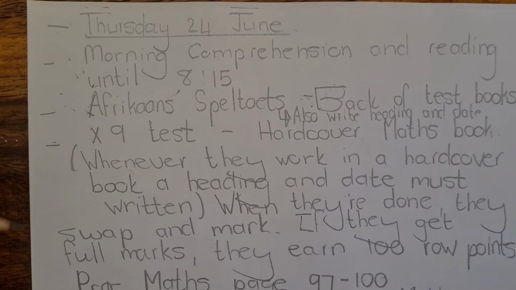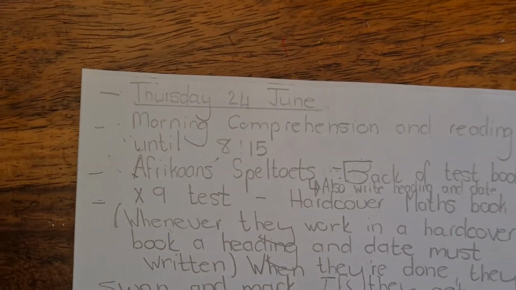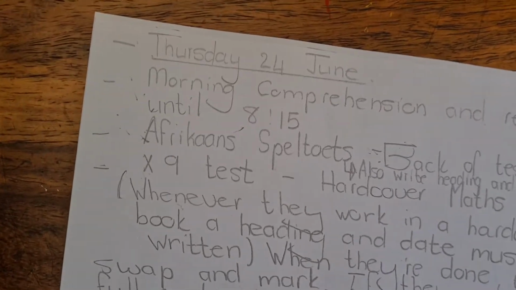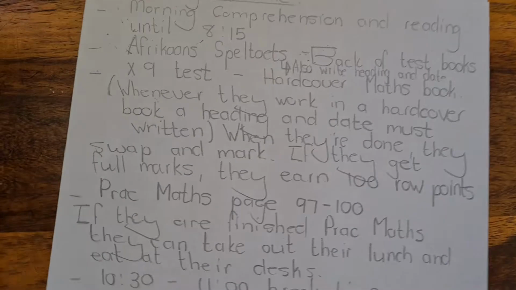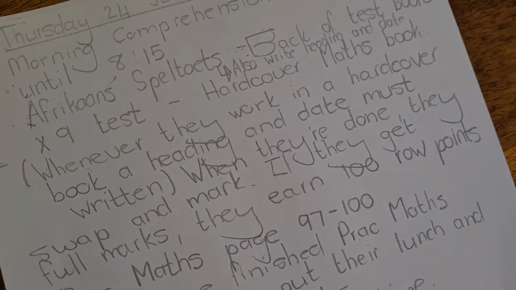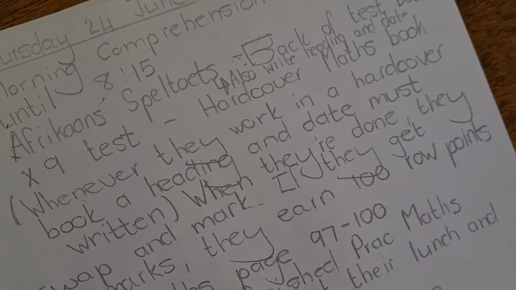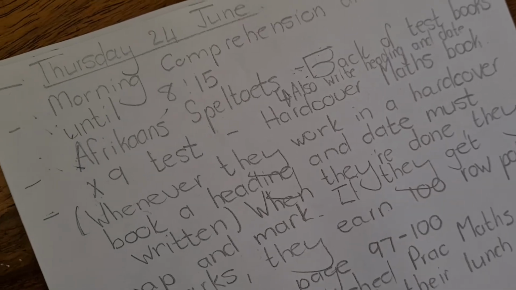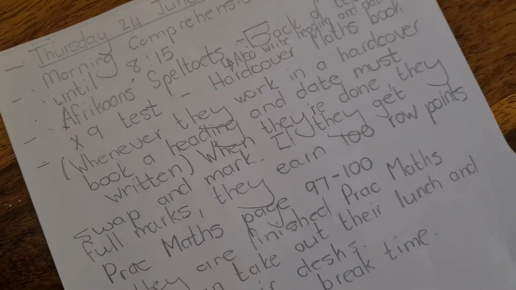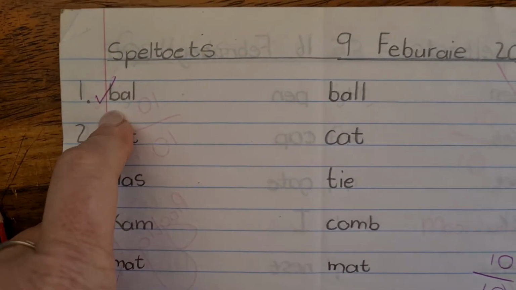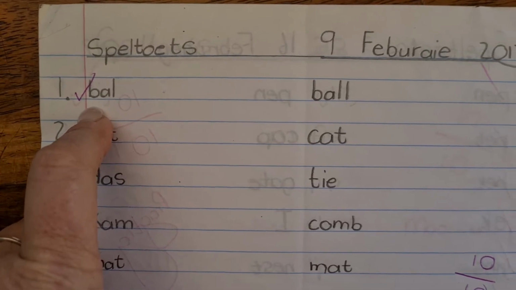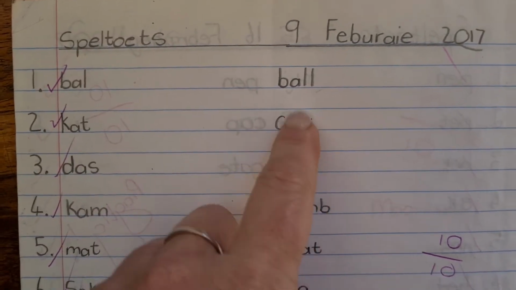When we test the Afrikaans, they write the Afrikaans word on the left-hand side and then the English meaning on the right-hand side. Let me see if I can find an example for you right here. Okay, so here's an example. Okay, so they have to write the Afrikaans word on the left-hand side and the English meaning.